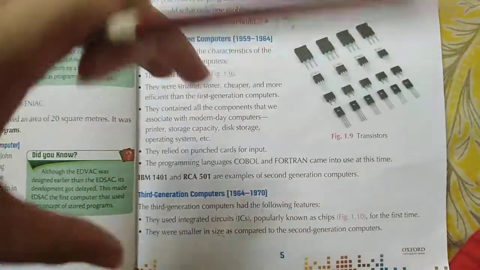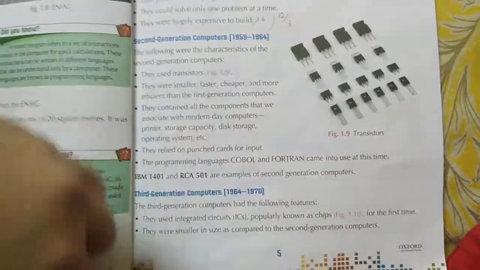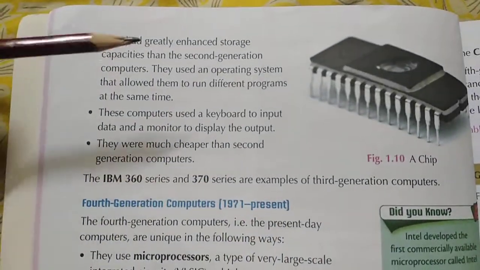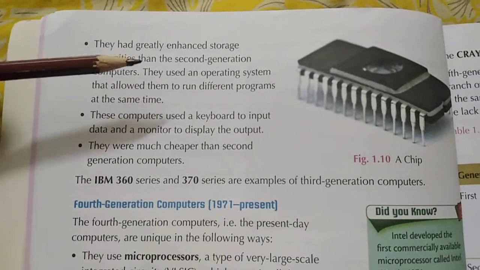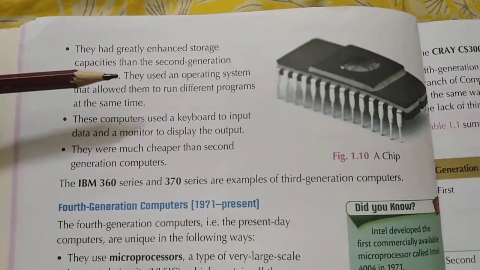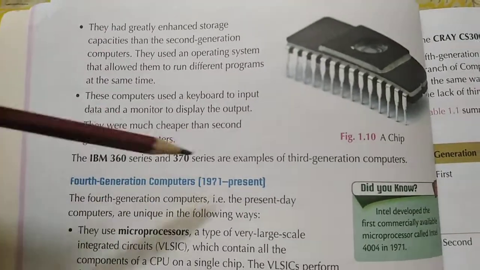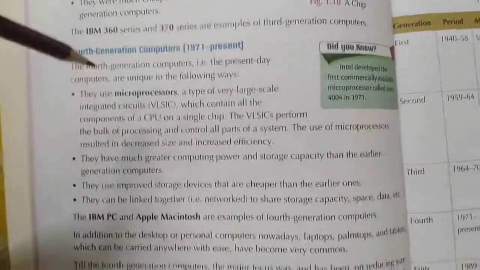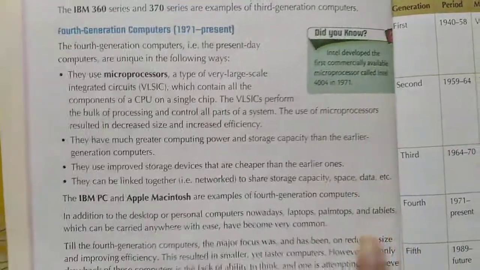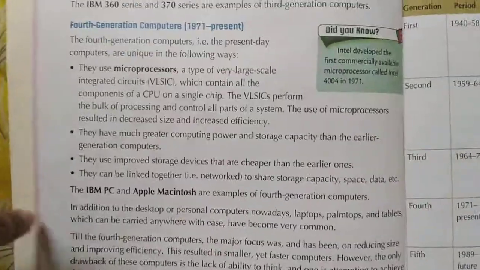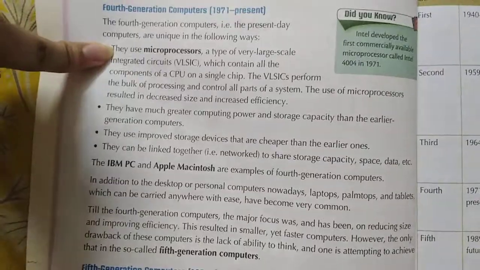In the third generation, they use integrated circuits or chips, which make the computer much smaller. They also have enhanced storage capacities, meaning they can store more data than the second generation computers, and several other characteristics have been given.